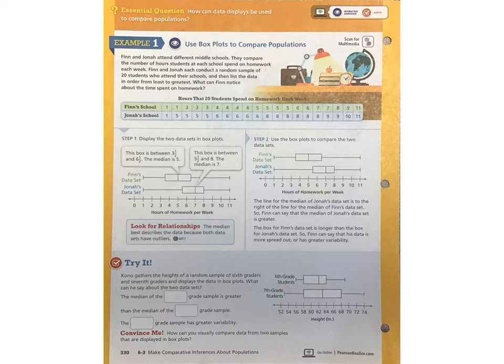In Finn's data set, most of those hours are concentrated between 1 and 9, and then 11 is kind of the outlier. In Jonah's school, in his data set, most of the data values are concentrated between 5 and 11, but there is one piece of data at 1. That also is an outlier.